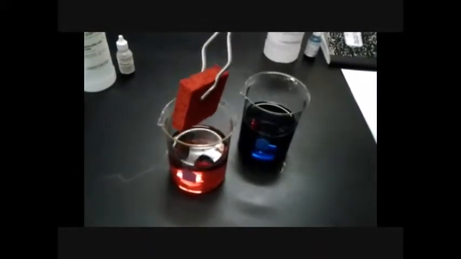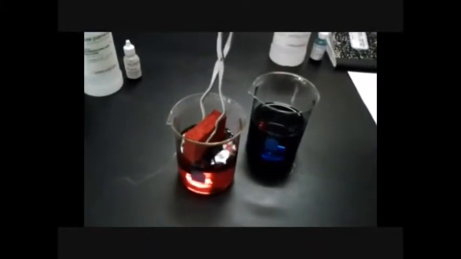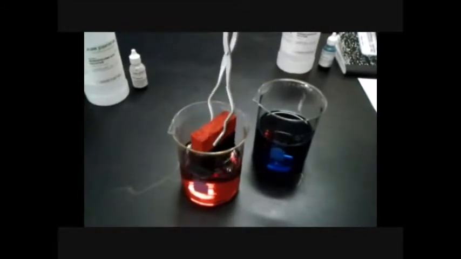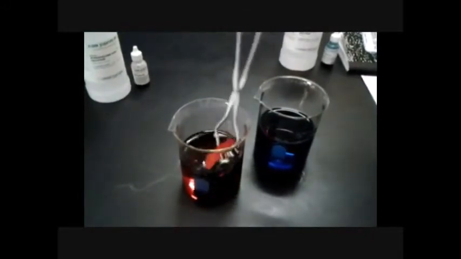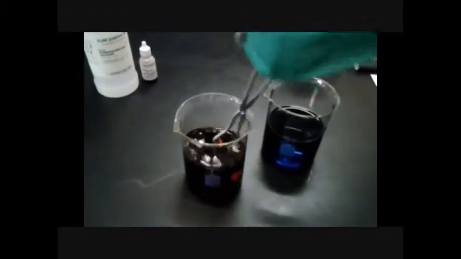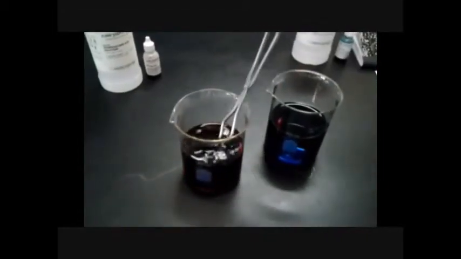To begin the experiment, you take the acid solution and submerge the red sponge completely. The acid solution has turned your red sponge into one of a bluish color. From there, you take the now blue sponge and submerge it into the base solution and observe the change in it. You can see here that the blue sponge reverts back to its original red color after being submerged into the base solution.